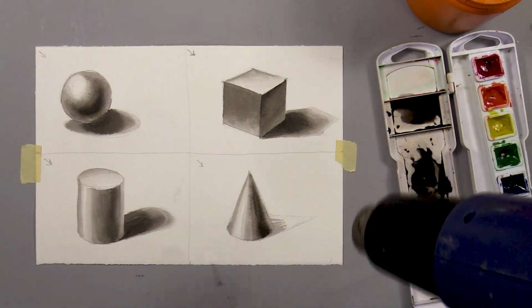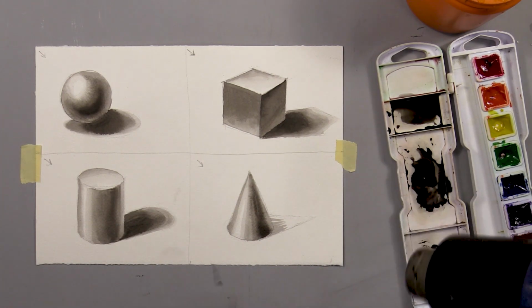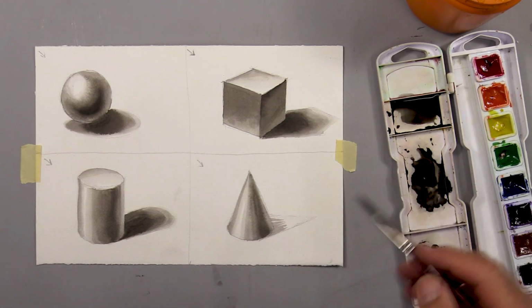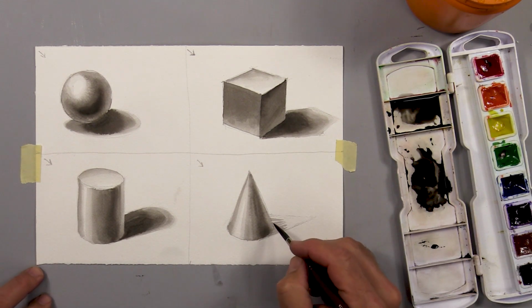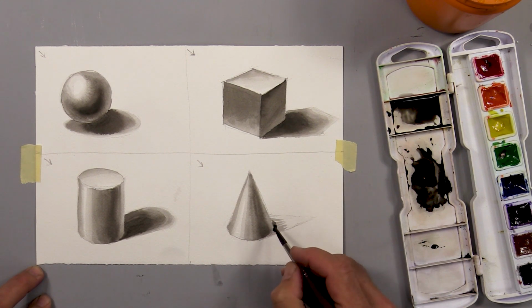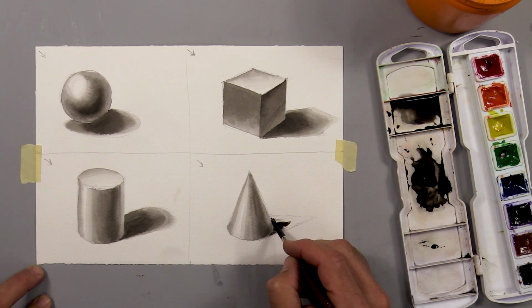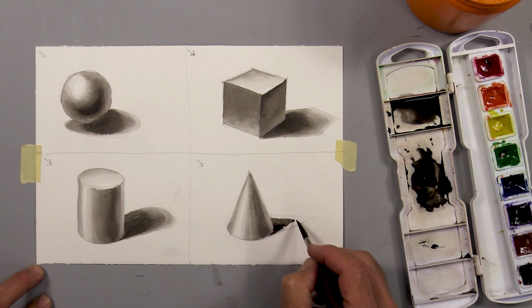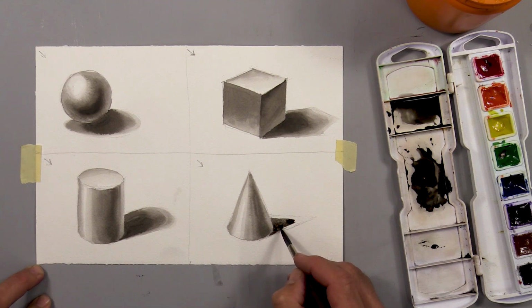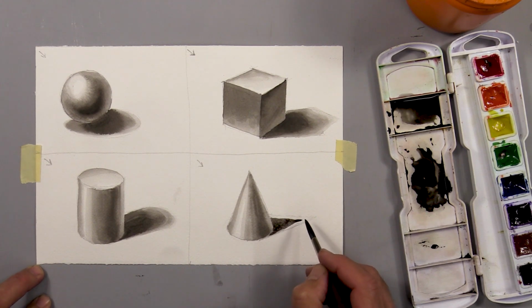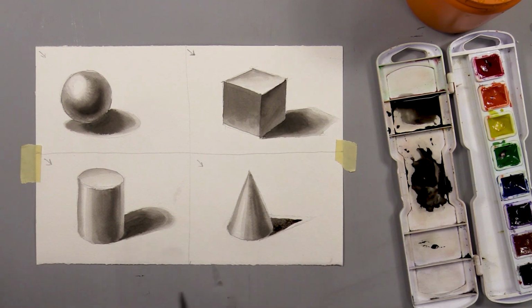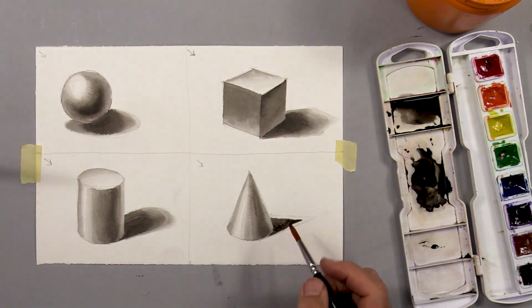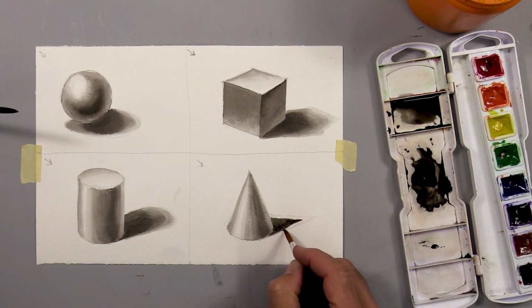Before we finish that cast shadow, we've got to dry this off a little. Now for the cast shadow, I take my lightest value color, carefully paint along the bottom right side of that cone. Drag that paint out into a wedge shape for the cast shadow. Then get my semi-wet brush and soften those edges of the cast shadow.